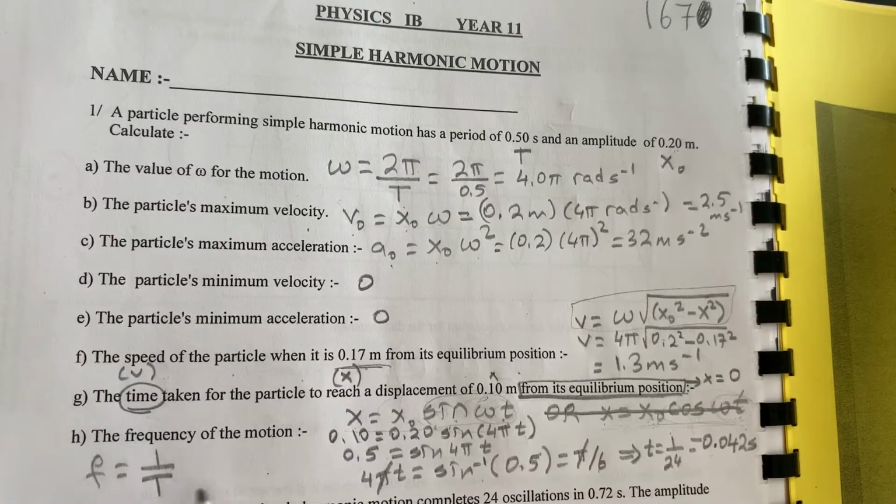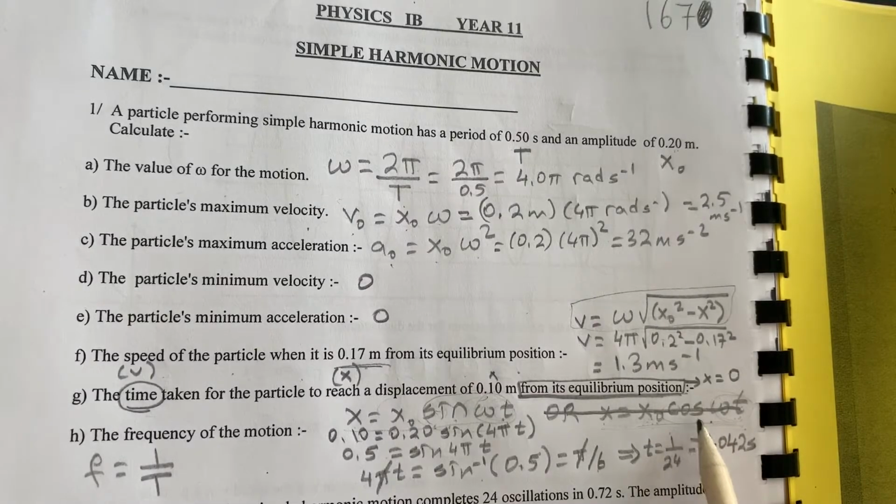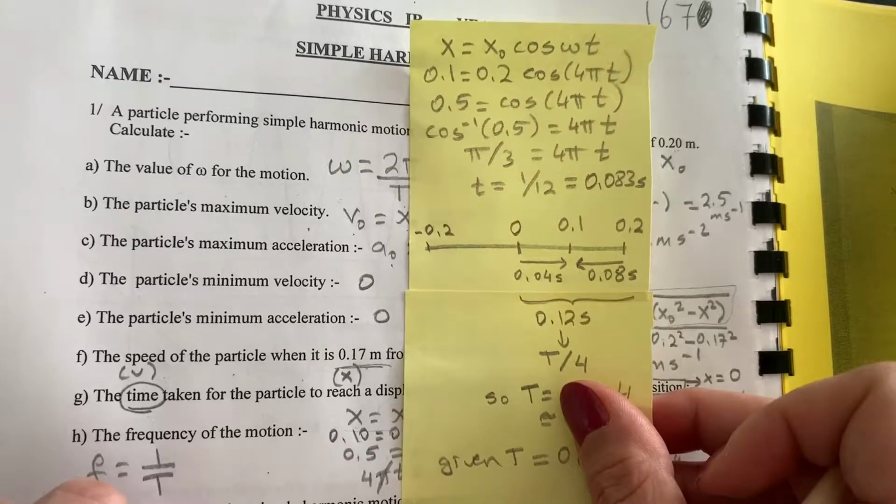Now, before I go on to the frequency, I want to explain what would happen if we use the cosine function. Would it be really wrong to use the cosine function? Not really. So I prepared this to show you that solution.